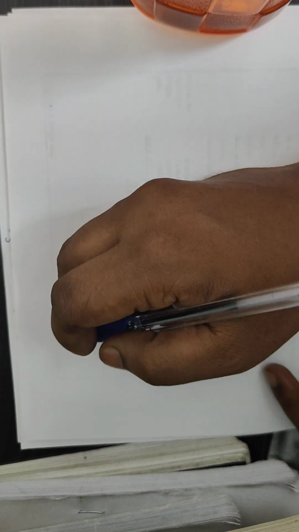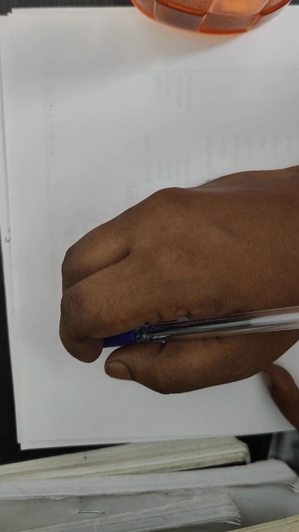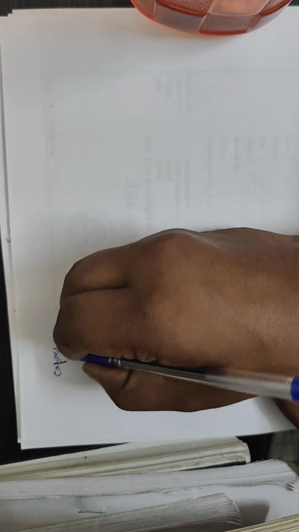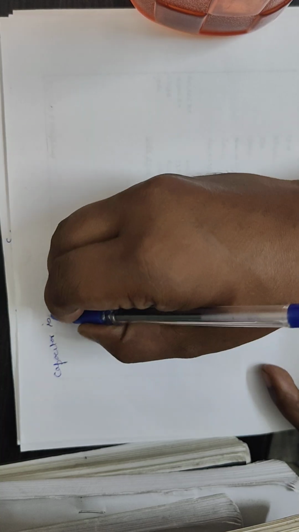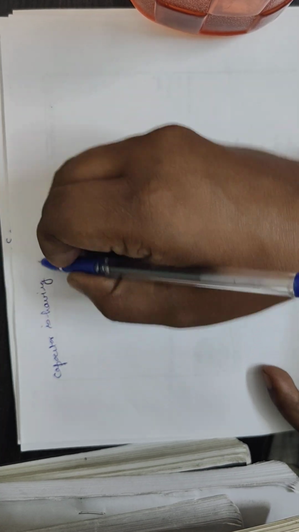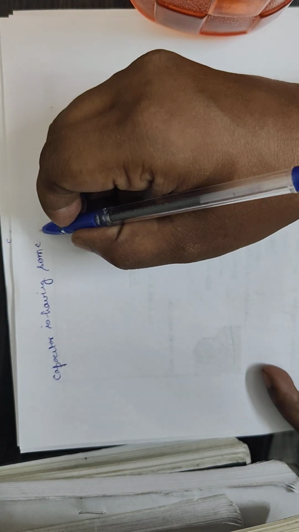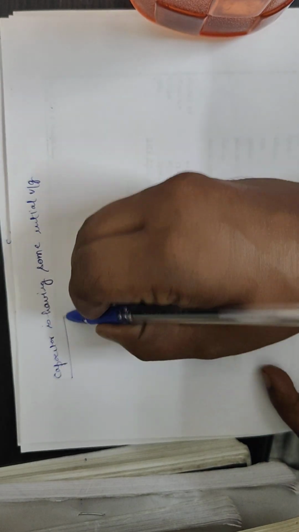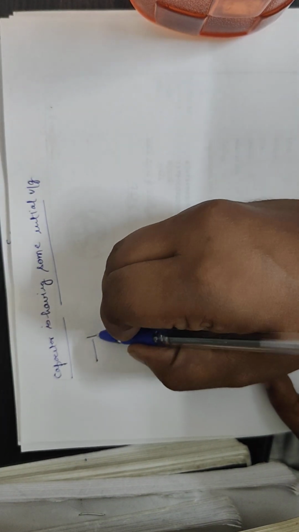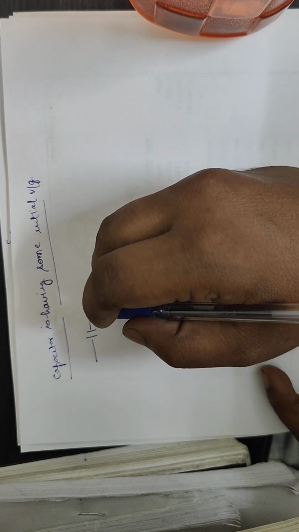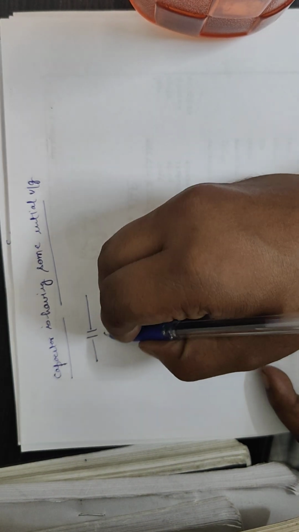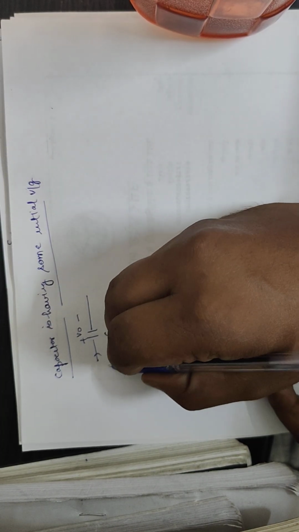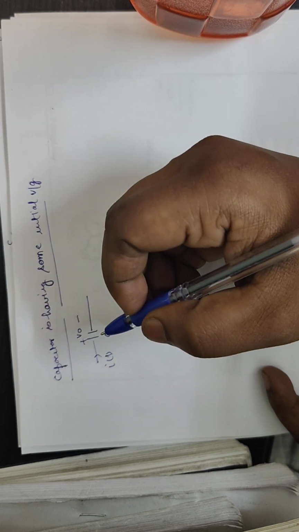So the capacitor is having some initial voltage. That capacitor is C, and there is a plus V naught, and I of t is going through this capacitor.